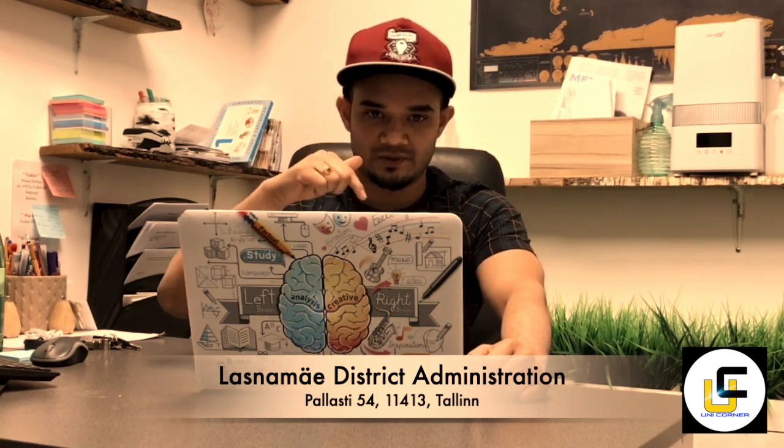Let's say you live in Tallinn, you have your house contract and you have received your TRP as well. Then go to the population registration office with your house contract and TRP and do the population registration. For example, if you live in Ülemiste or Lasnamäe, then go to the following address below.